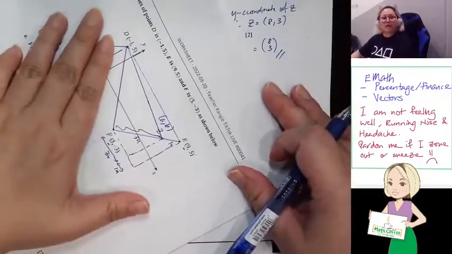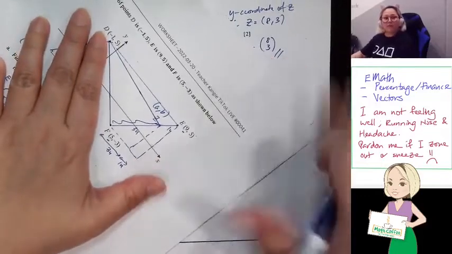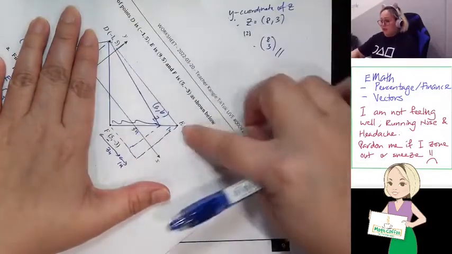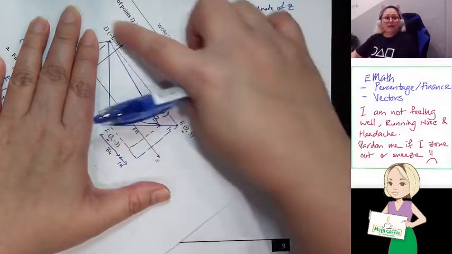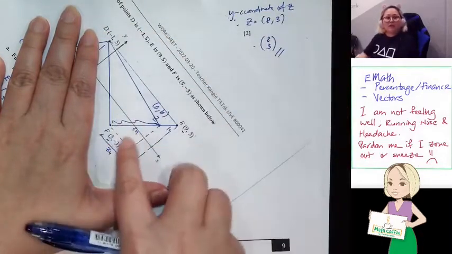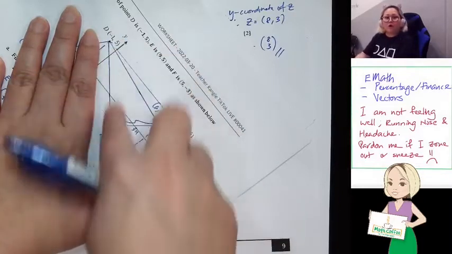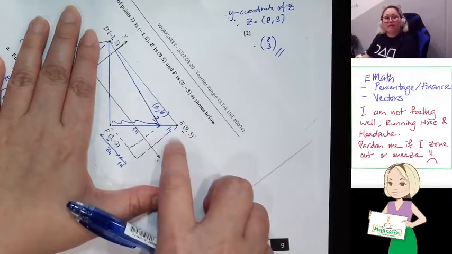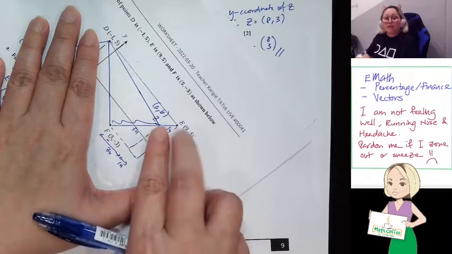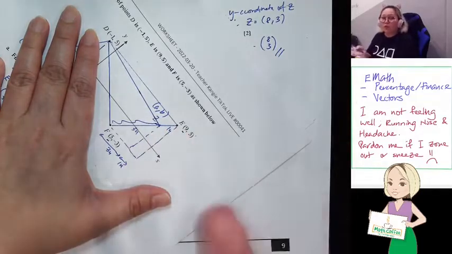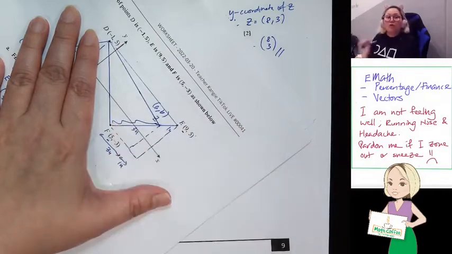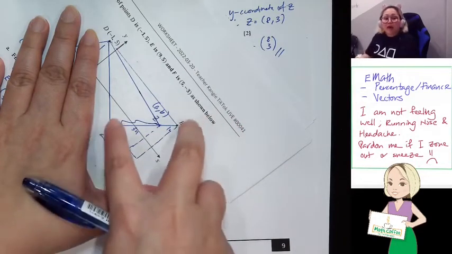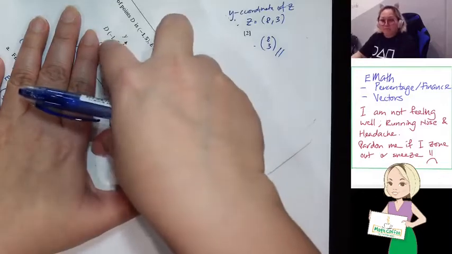Now let's ignore everything and look at this, DEZ and DEF. It is actually common height. Using common height, because to find triangle DEZ, you say half times ZE times the height, which we don't know what is the height. You want to find DEF, you also take half times EF, which is the base, multiplied by the height.